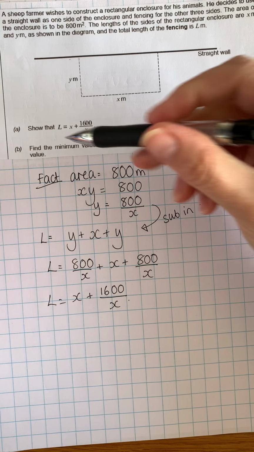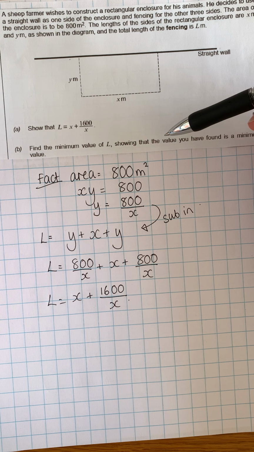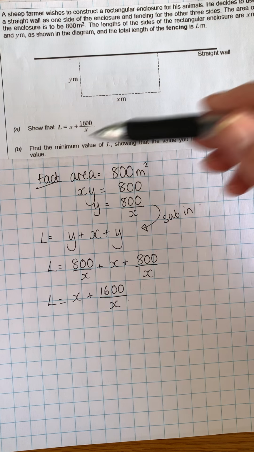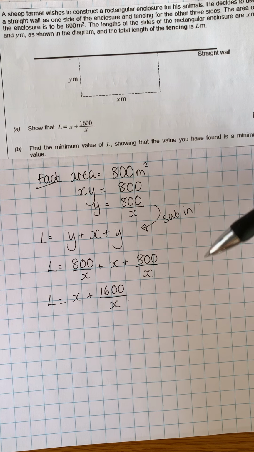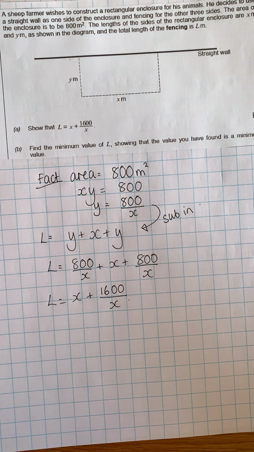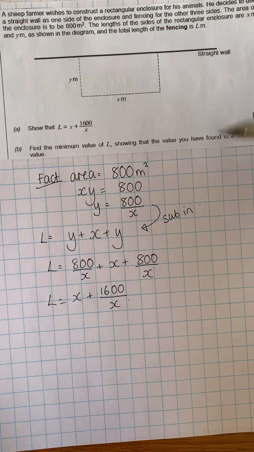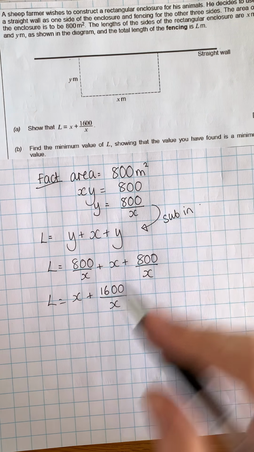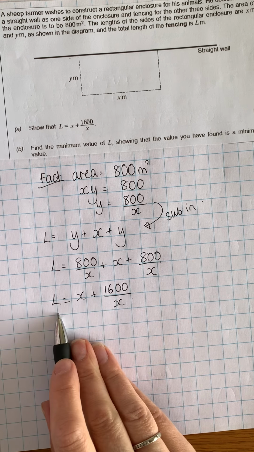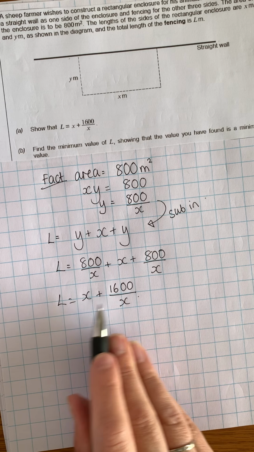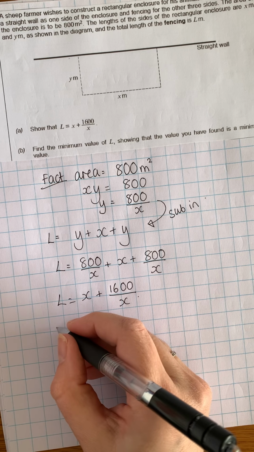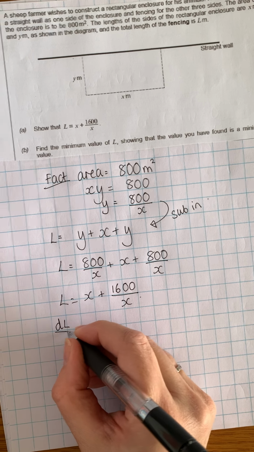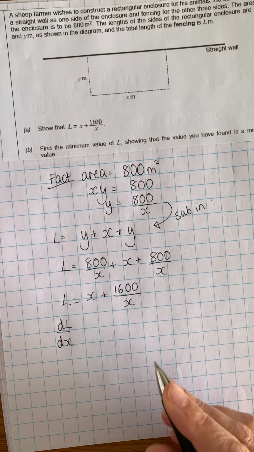Part B says find the minimum value of L, showing that the value you have found is a minimum value. Well, when we want a minimum, or what we did in the question before, maximums and minimums, what do we do? We differentiate, we put it equal to 0, and we find what value occurs. Although this time we're not thinking of a graph, we're thinking of the equation L equals, this could be a graph where that's the y-axis, and then you've got an x-axis. So we differentiate L with respect to x.